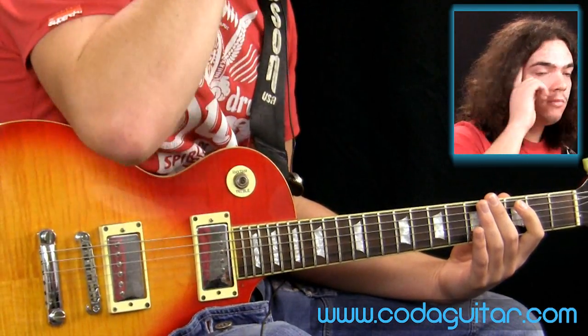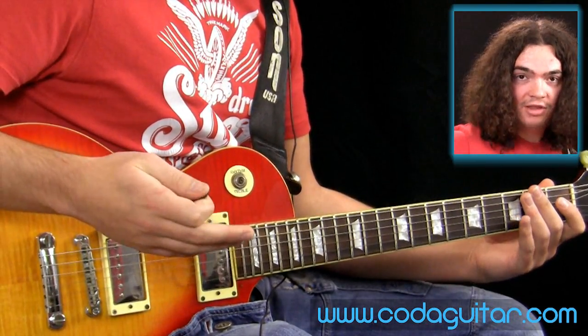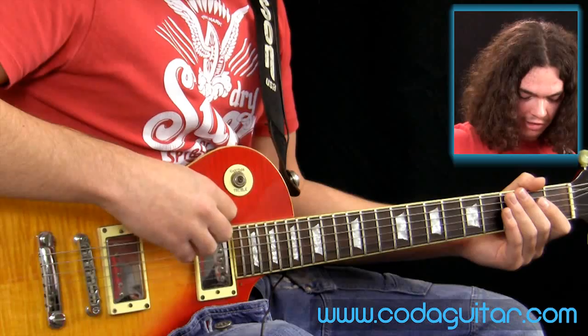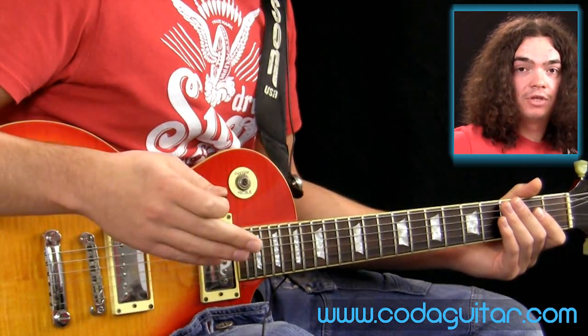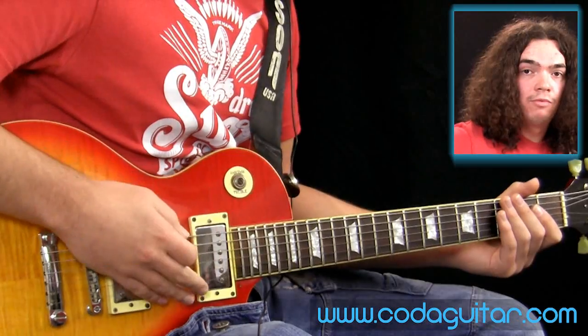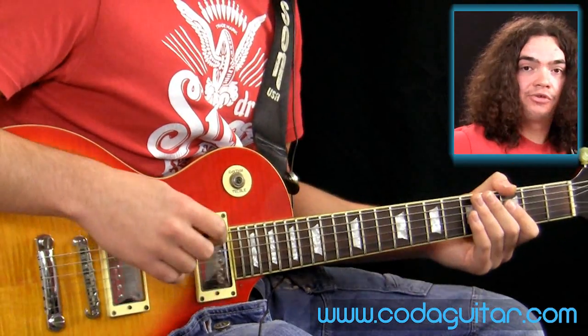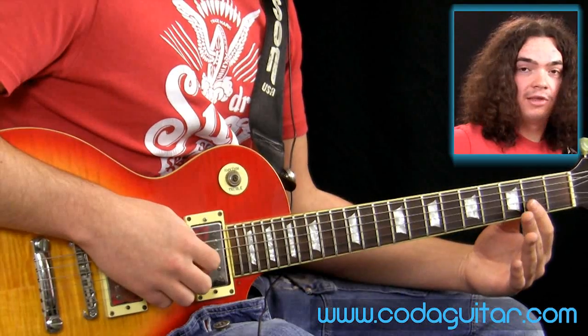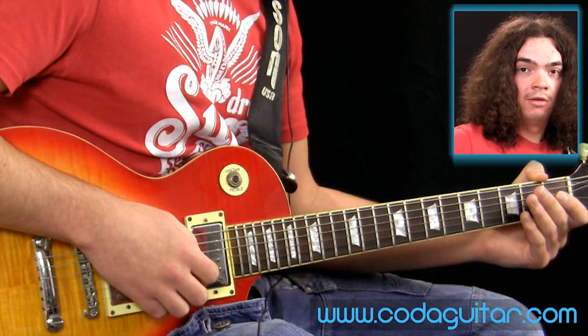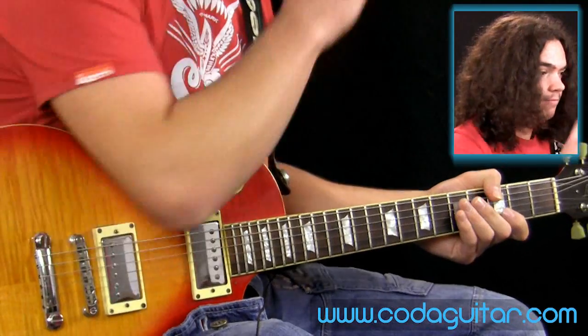And each string set, so that's a group of 3 strings, has 3 different shapes up the neck. You can root them off the E string and the A string, but this lesson is just going to cover starting on the D string and starting on the G string for the purposes of showing you the triad shapes.